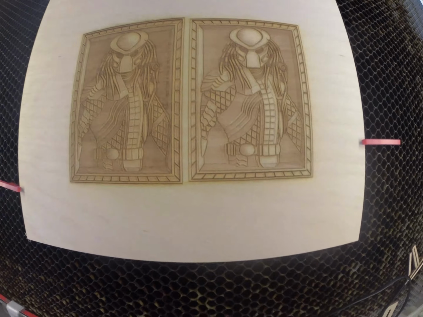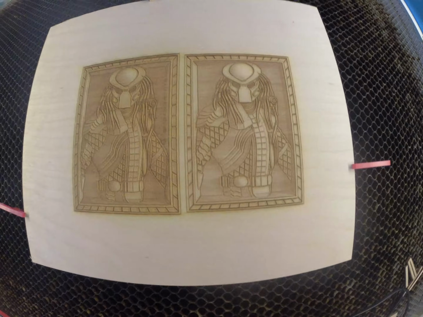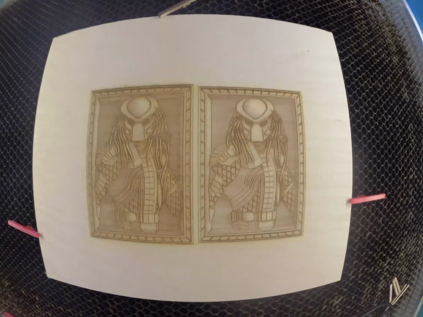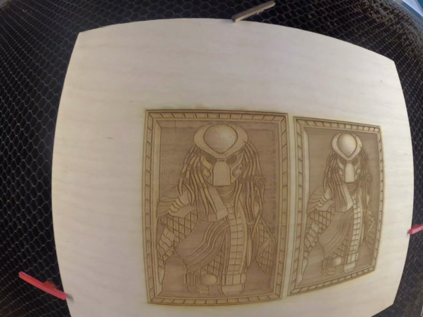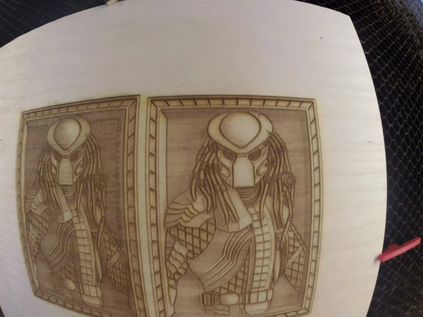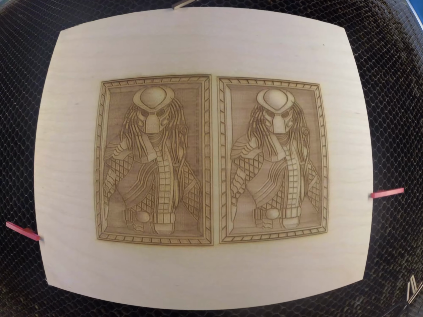I mean, you could go another pass over it and, you know, darken it a bit more again if you wanted, or you could even stop at the first pass. I mean, it don't look bad, but we'll see on the comparison.